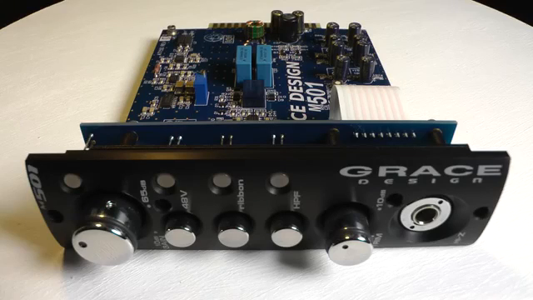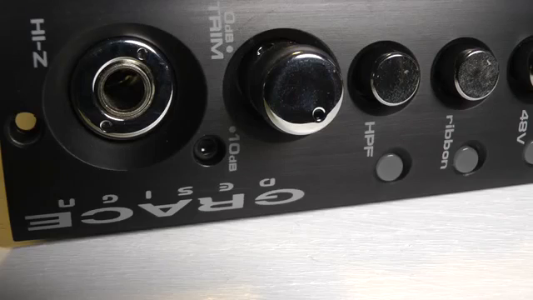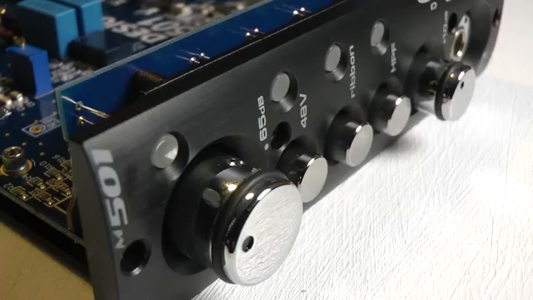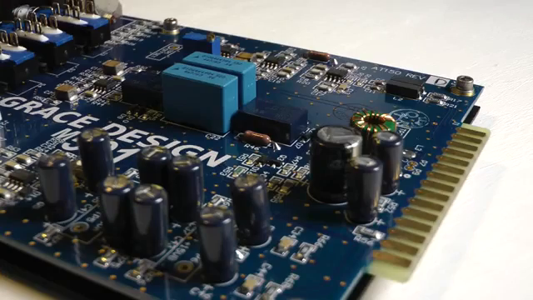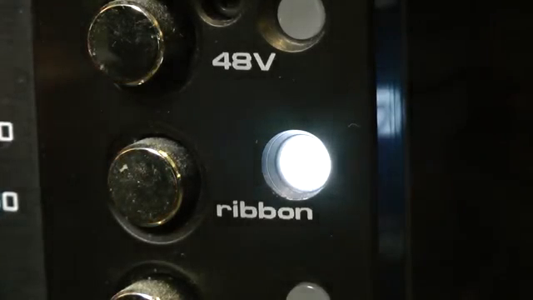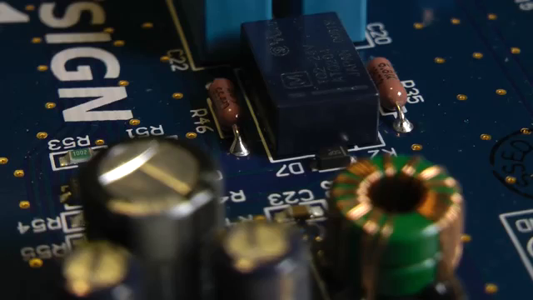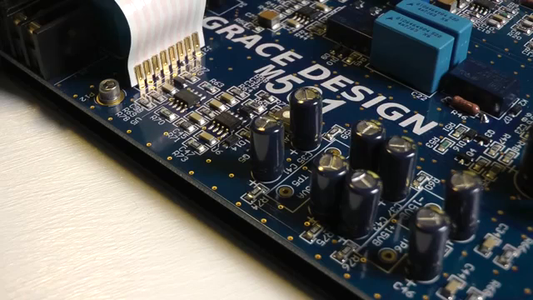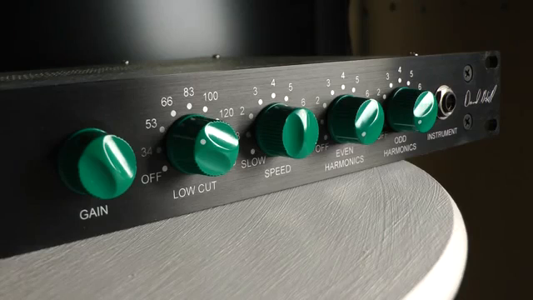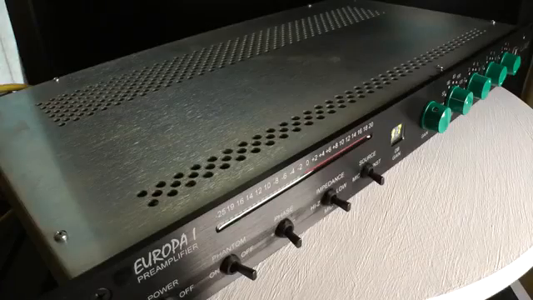The second device we've got here is the Grace Designs M501. Now, Grace Designs are all about modern, transparent, transformerless designs, and this is a prime example. Again, ergonomically it's very simple. It does have a ribbon mode, which is useful, and an instrument DI, but essentially it's trying to amplify the signal without changing it in any way, adding no coloration, and certainly not trying to smear the transient, so a fast slew rate.